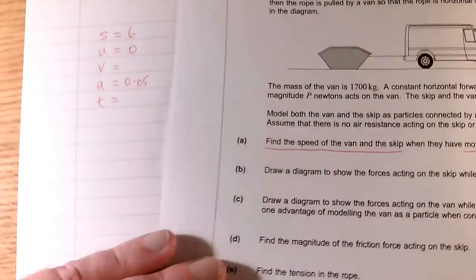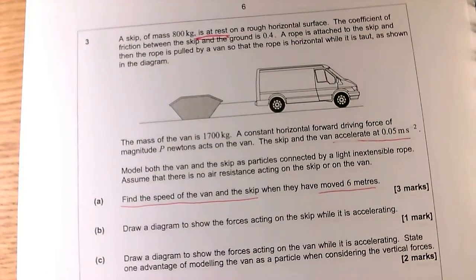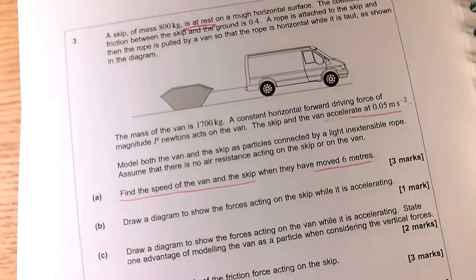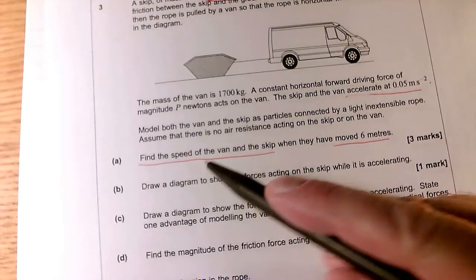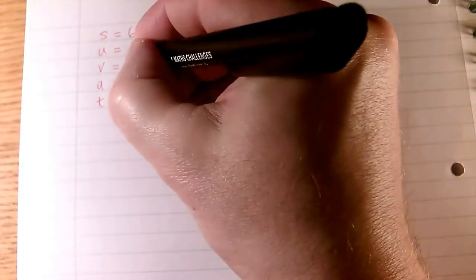Okay. Oh, I should have mentioned, this is the June 2014 paper. That's where I've got this one from. Okay. What do I want to find? I want to find the speed. So I'm after what v equals.